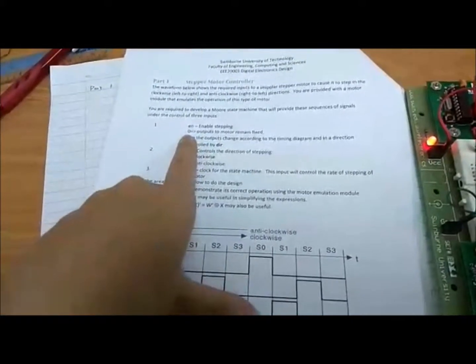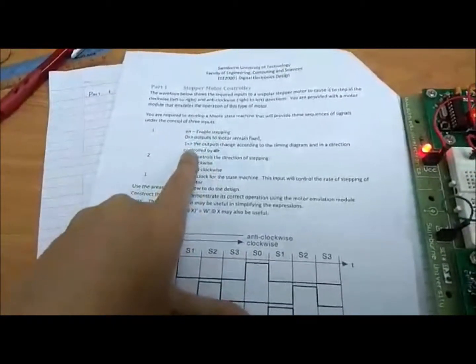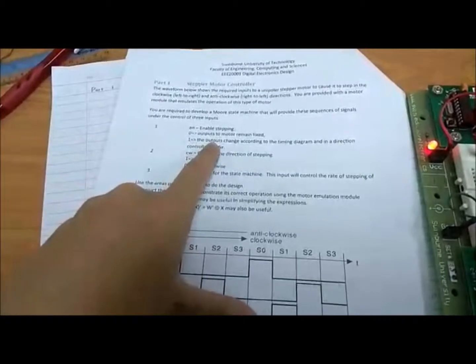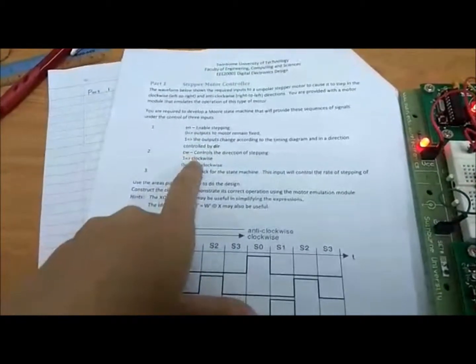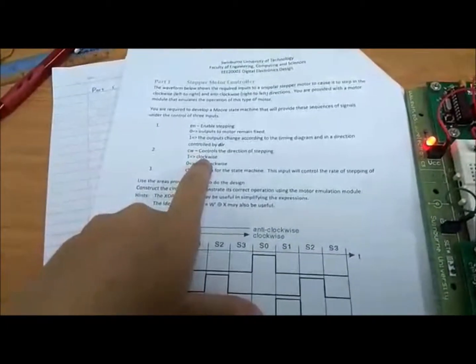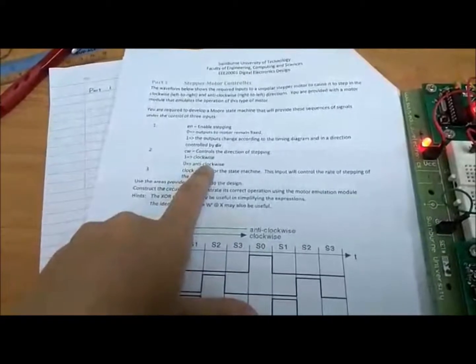When EN is 0, the output will remain fixed. When EN is 1, the output will change from one state to another state. When CW is 1, it will be clockwise. When CW is 0, it is anti-clockwise.